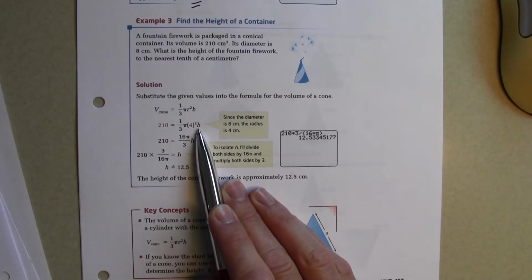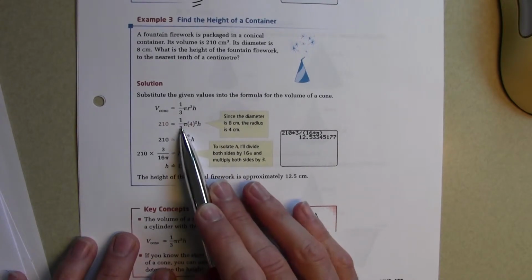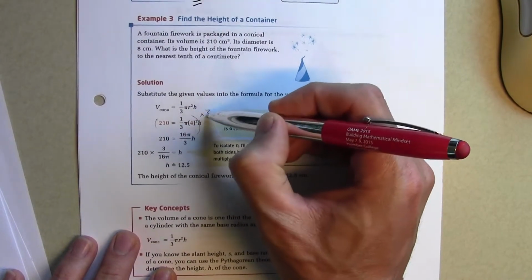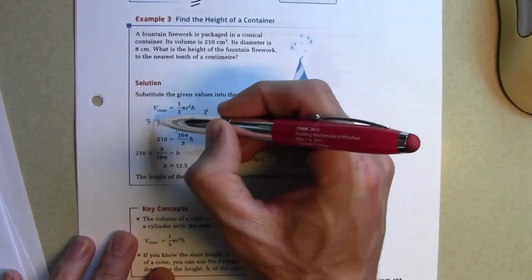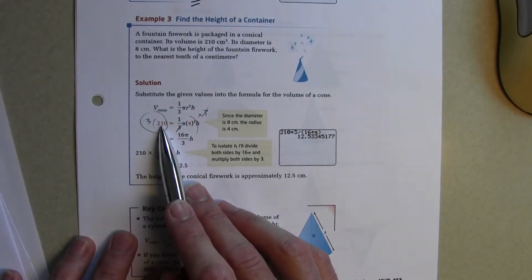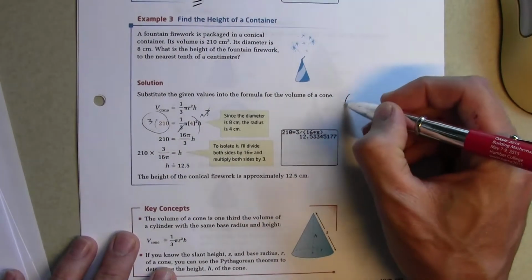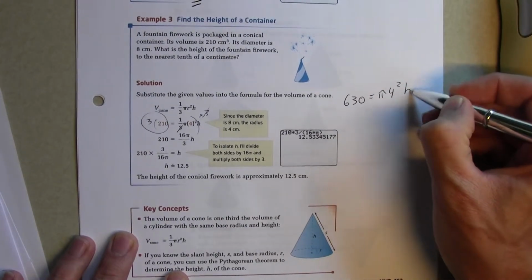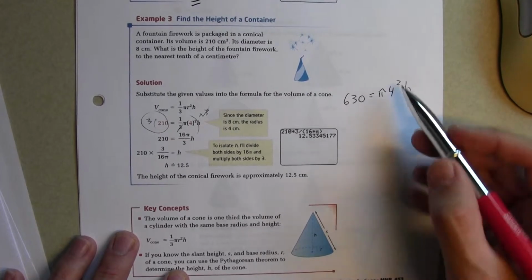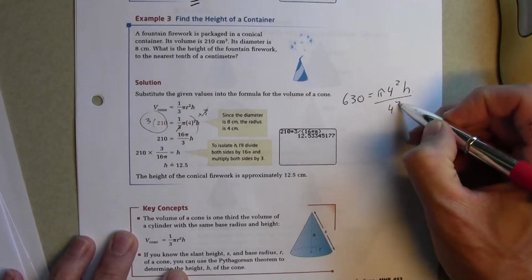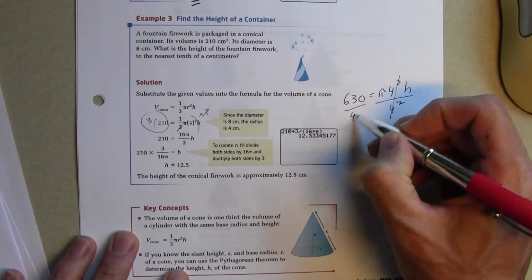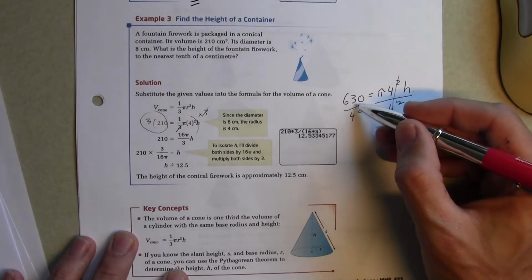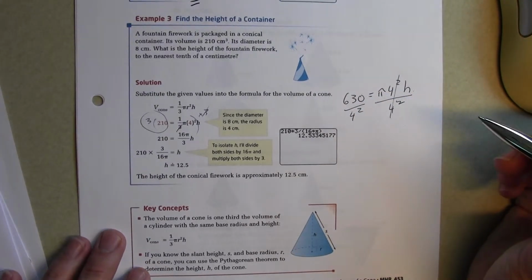So remember how we do that. We have a fraction here of 3. So we're going to times the 210 by 3, right? This will eliminate the 3 on the right-hand side, and this will become 630. Okay, so we'll end up with something like this. 630 is equal to pi 4 squared h. Next step is you want to divide both sides by 4 squared, or 16. So you would end up with, what's 630 divided by 16?